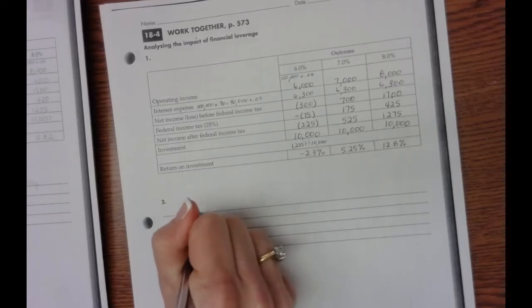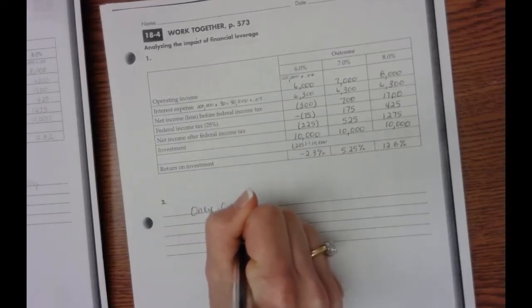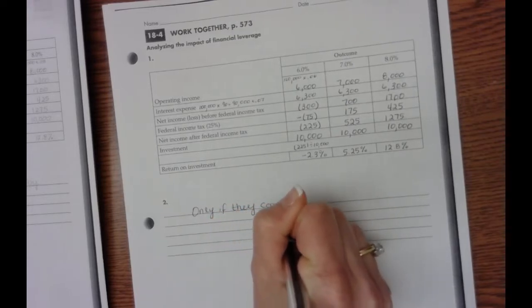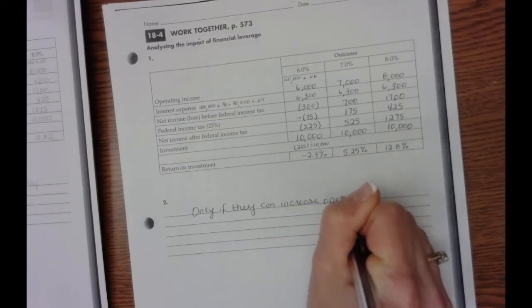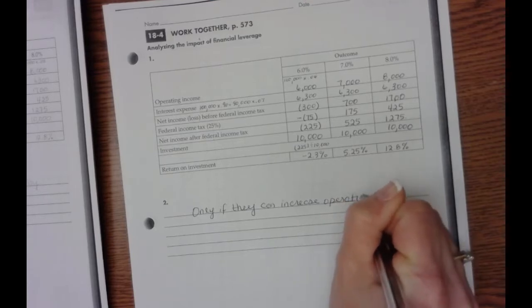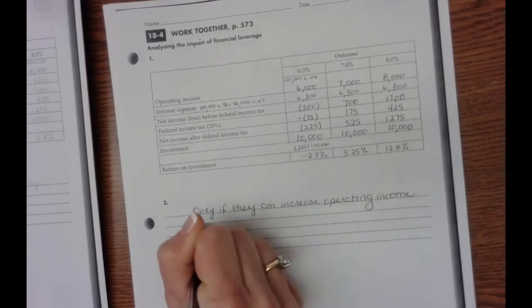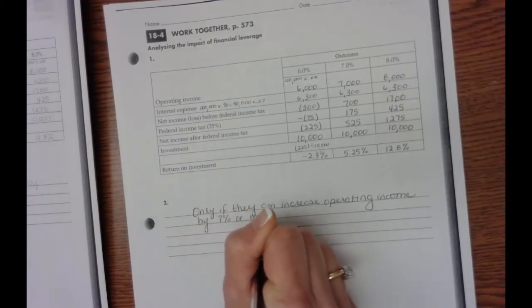So we'll say only if they can increase operating income by 7% or more.